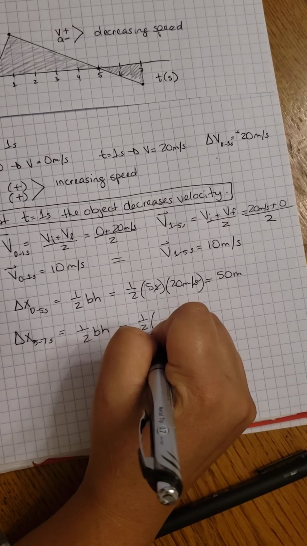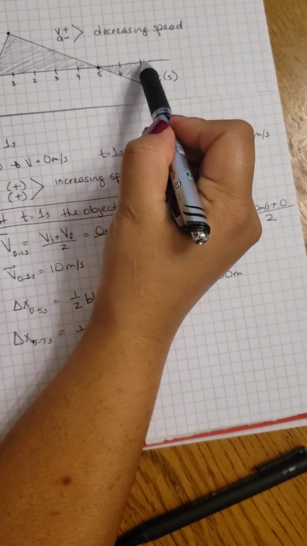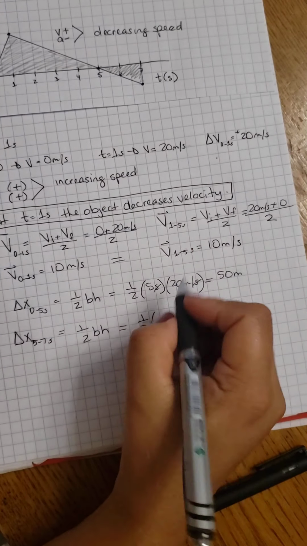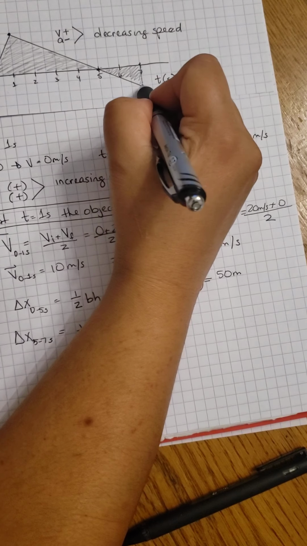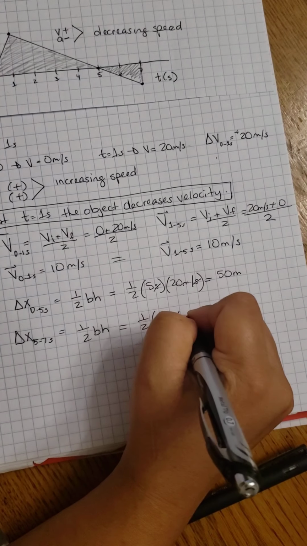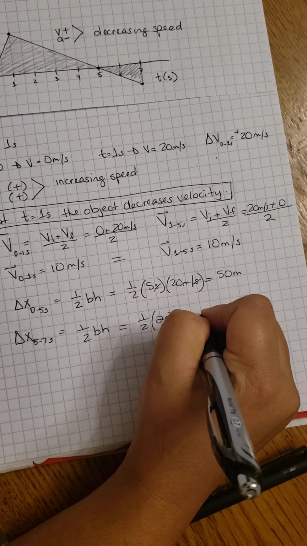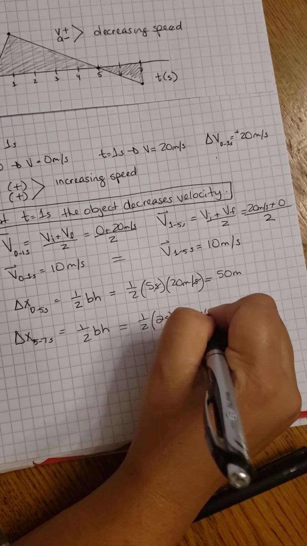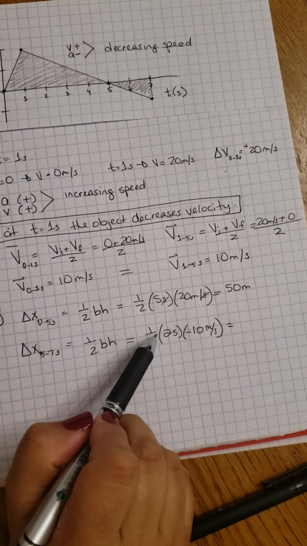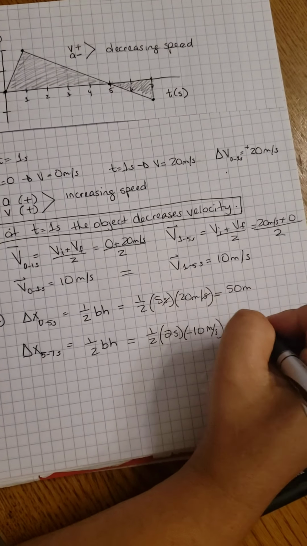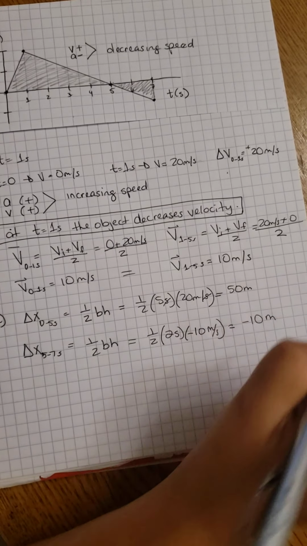We have 1/2, our base goes from 5 to 7, so our base is 2 seconds. And our height goes from 0 to -10, so our height is -10 meters per second. So 1 times -10 gives you -10 meters.